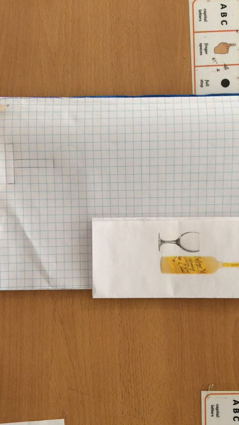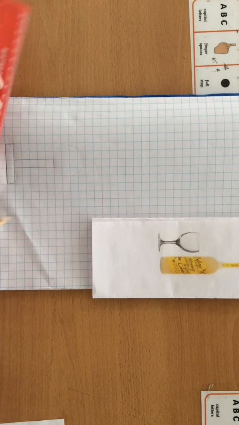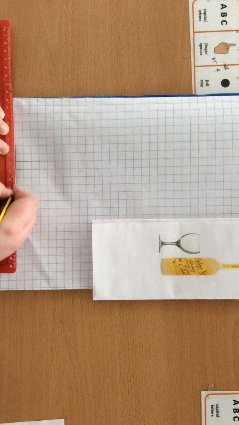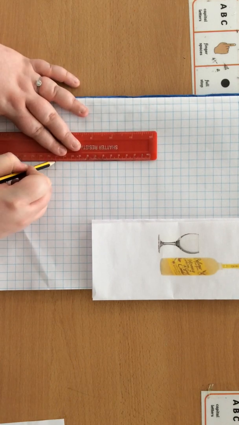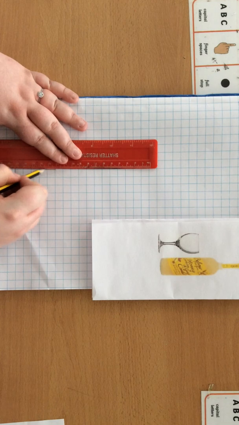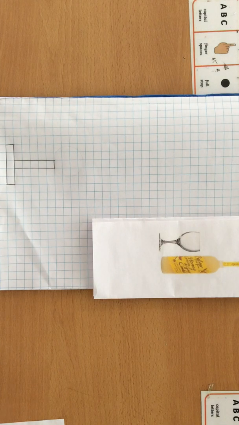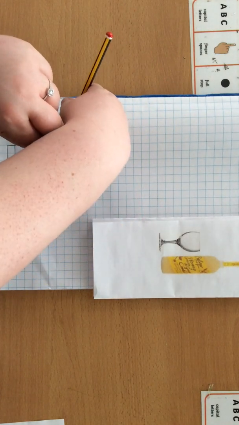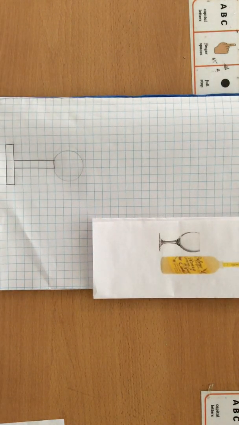So for my image, I'm going to count 6 squares in and draw a 5 centimetre long rectangle, 5 centimetres by 1 centimetre. I'm then going to draw another 5 centimetre rectangle, 5 centimetres up and 1 centimetre across. Now this is where my glue stick comes in, because I'm not very good at drawing circles. I'm going to cheat and use a glue bottle. And there we go, perfect circle.